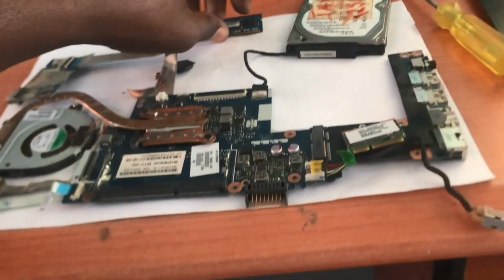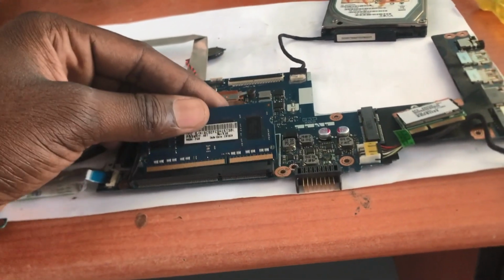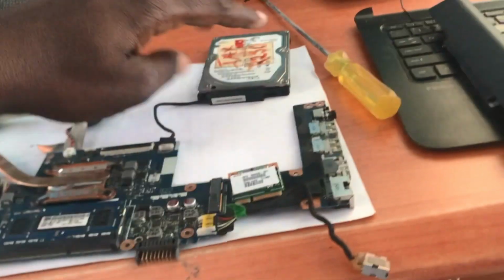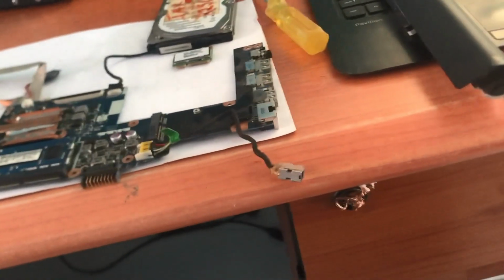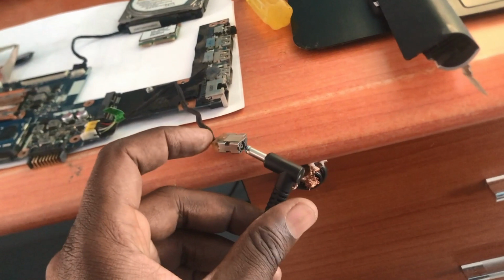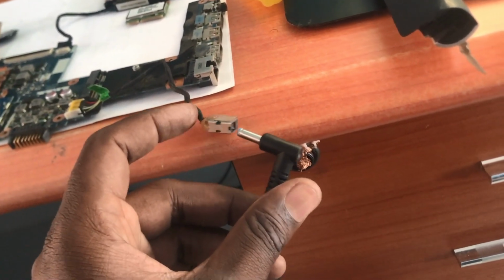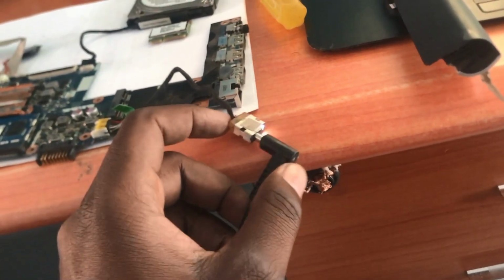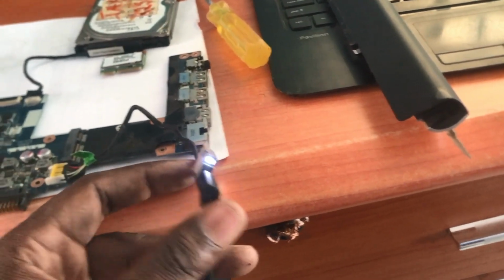So like we said, we'll put in the primary memory first. The secondary memory is already connected. Then we can connect the power. Okay, it's a bit shaky. Okay, I think you can see there's power already there. The light has come on.